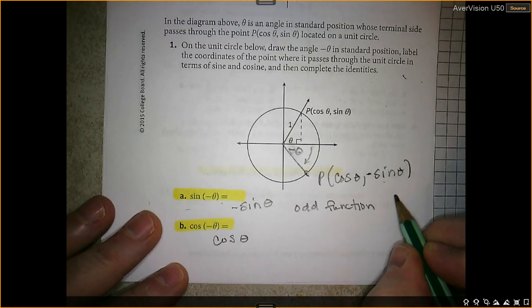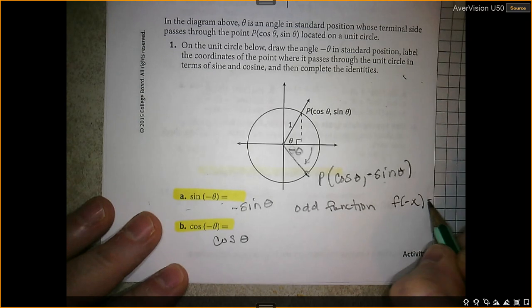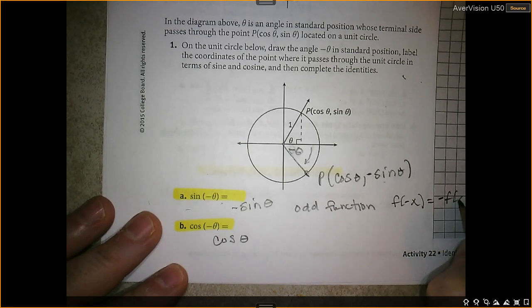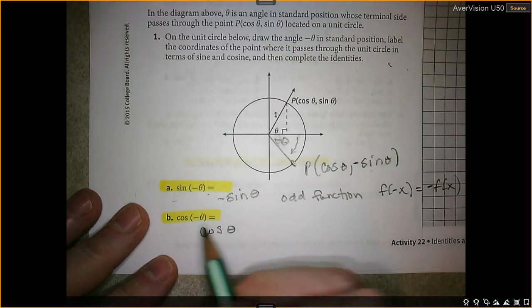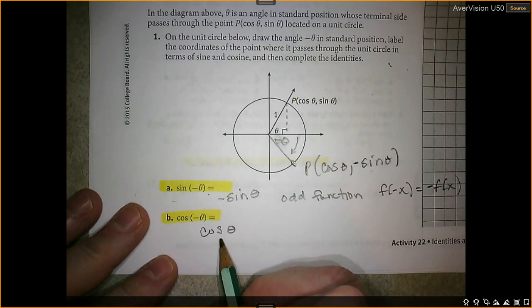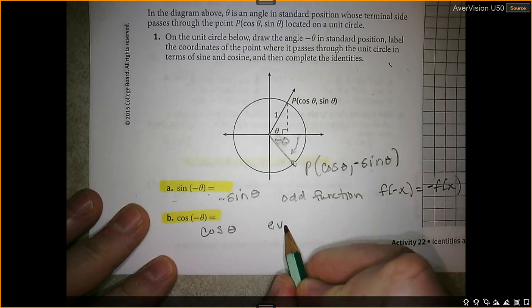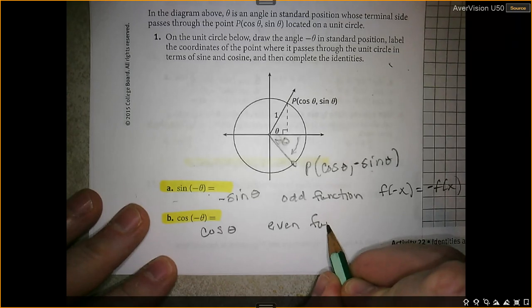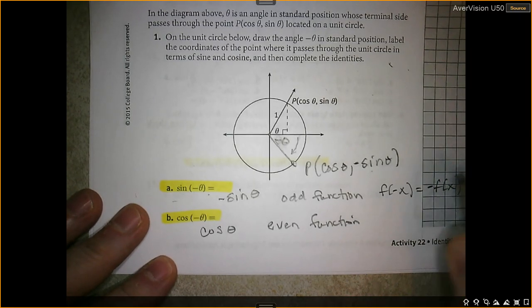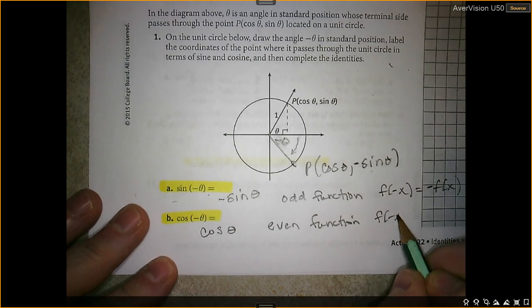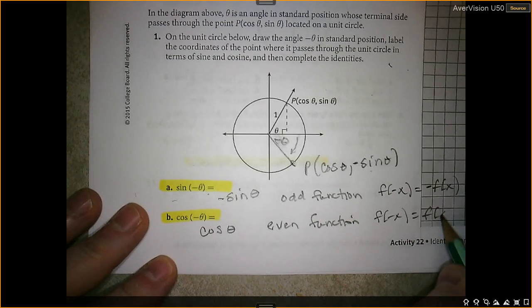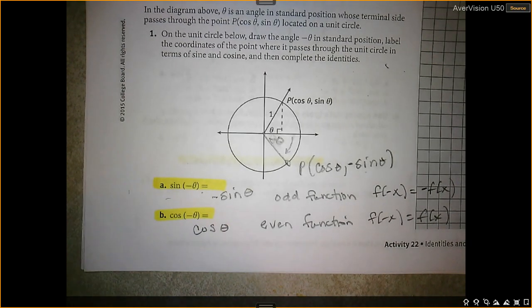Because remember, it was f of negative x equals negative f of x. And then if cosine of negative theta equals cosine theta, that was an even function, because that would be f of negative x equals f of x. Just some good insight there for you. Okay, let's keep it moving.